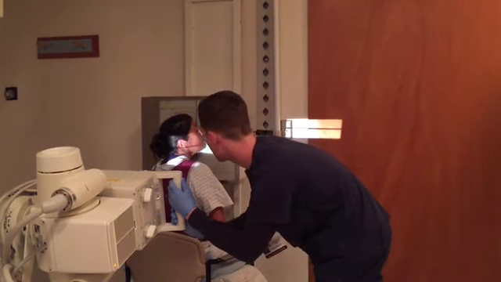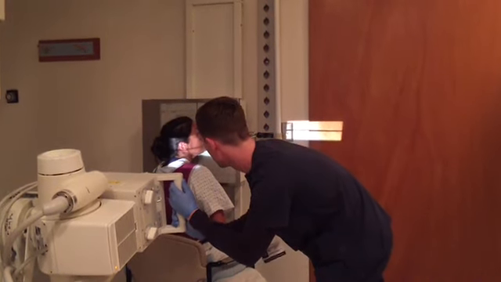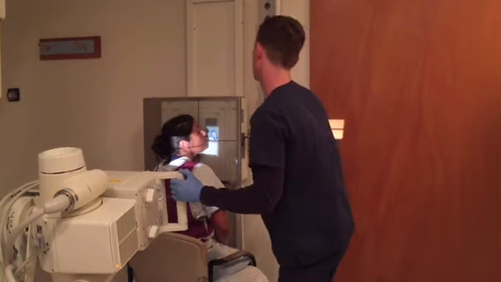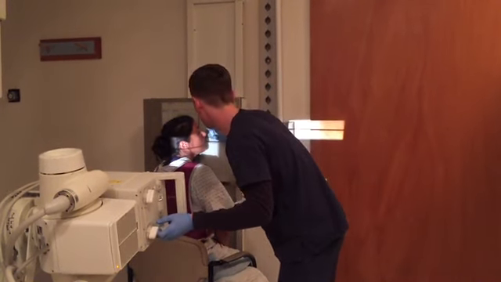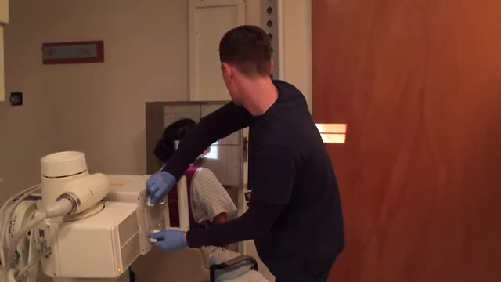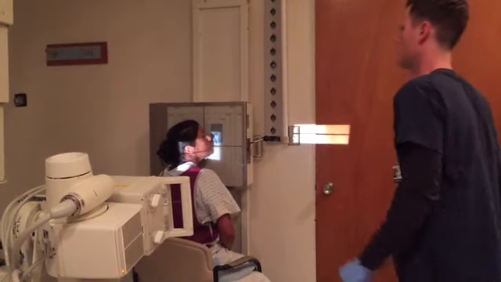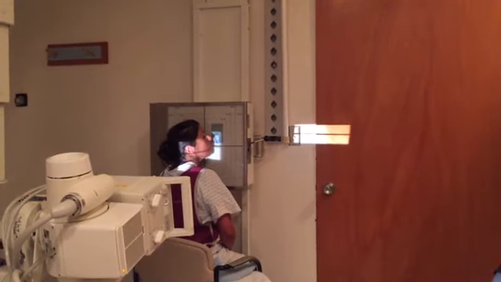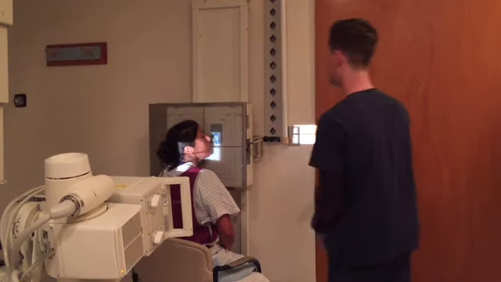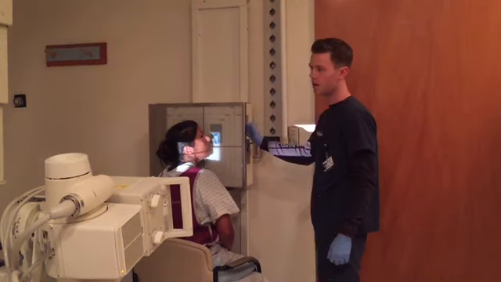Central ray still enters the same place. Yeah, that looks good. Keep the marker, come down, same technique. Go ahead and hold your breath, don't move, expose. Go ahead and breathe, run my cassette, bring in another one.